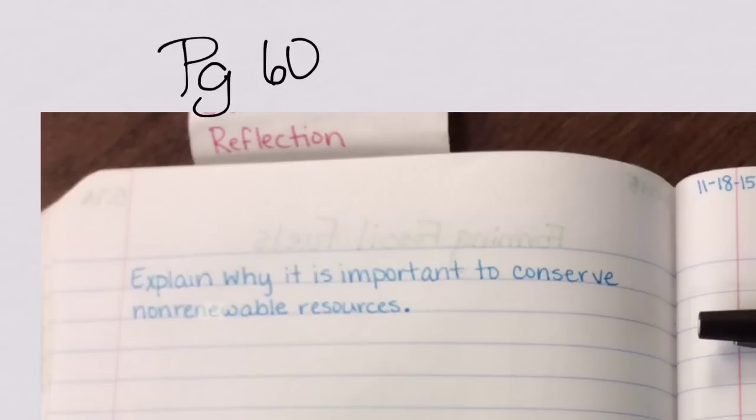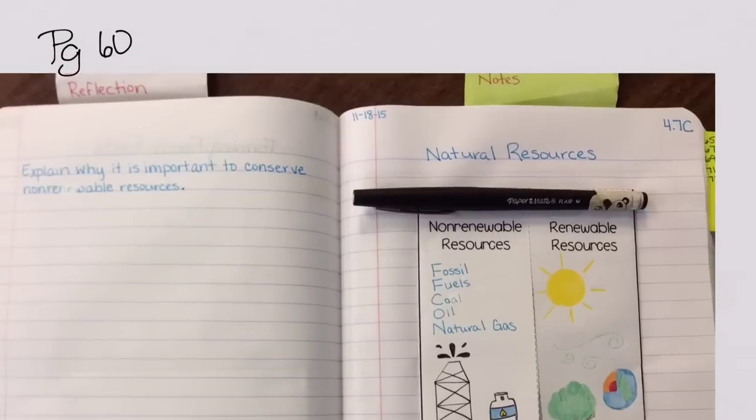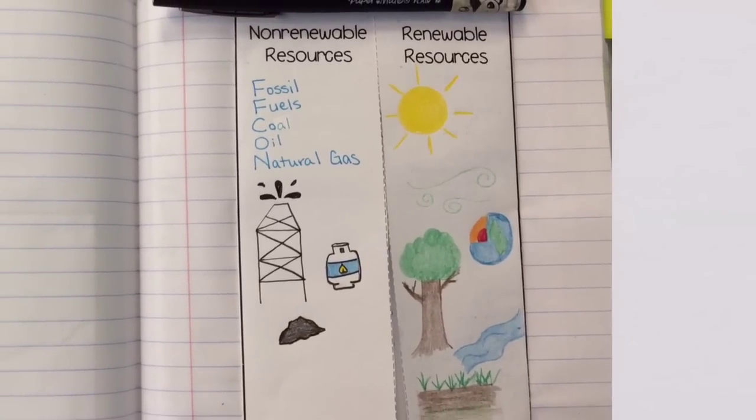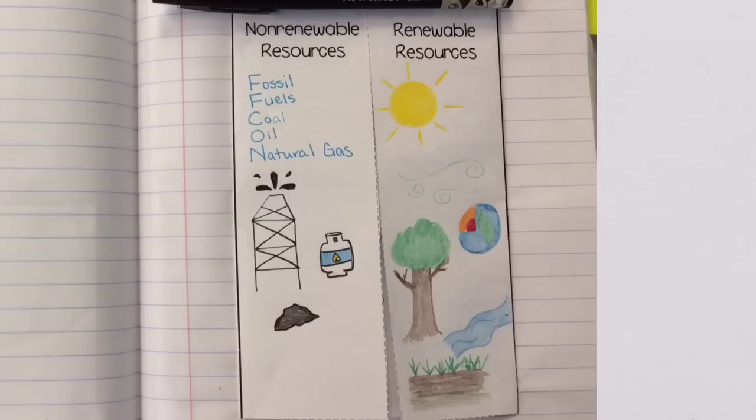You can just write it out in a sentence. You can use a concept map. You can use a graphic organizer. You can do a quick story, a comic strip, a poem, a Venn diagram. Any of those output ideas that are on the very back cover of your notebook, you can use any of those. Then don't forget to go back and add your pictures on the front. Each one of these pictures represents one of the resources that was listed inside.